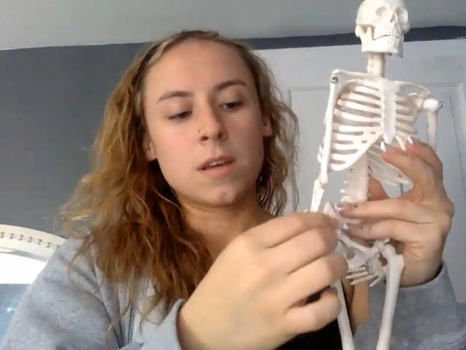Alrighty, so moving into the appendicular division. The upper division is going to be our pectoral girdle. So we have the scapula, or the 2 shoulder blades. We have the clavicle, or the 2 collarbones. Beginning with the arms and hands here, we have the humerus. The radius is thumb side, ulna is pinky side.